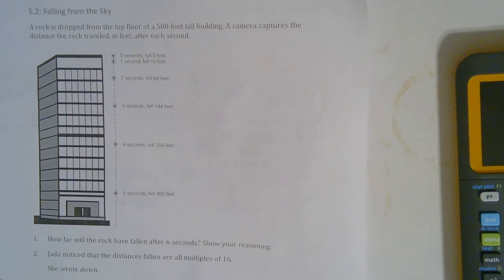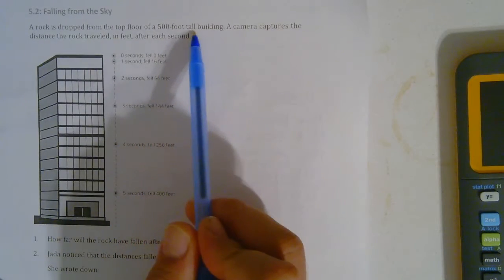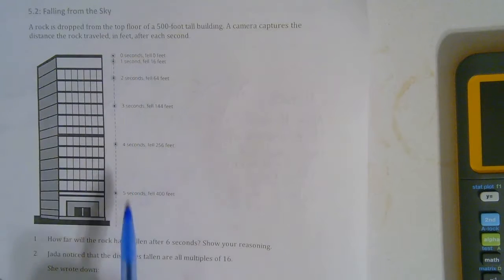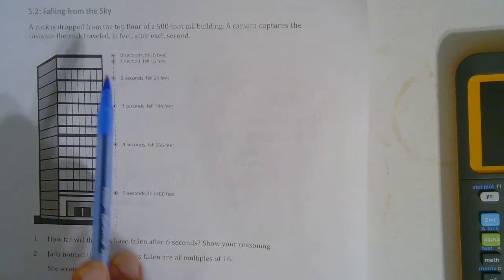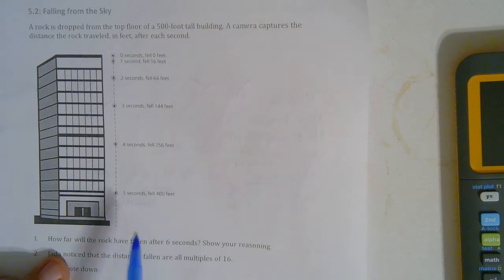So we're going to have this where it says a rock falling from the sky. A rock is dropped from a 500-foot building, and a camera captures the rock falling down. Now, note that would be very dangerous, and that could hurt someone really bad if they get hit by a rock from that distance. But our question here is, how far will the rock have fallen after 6 seconds?